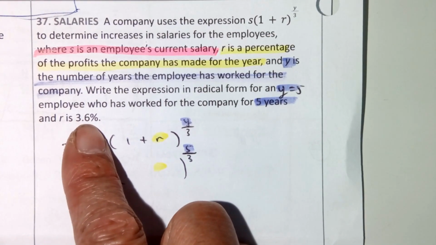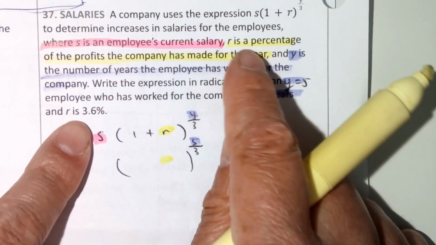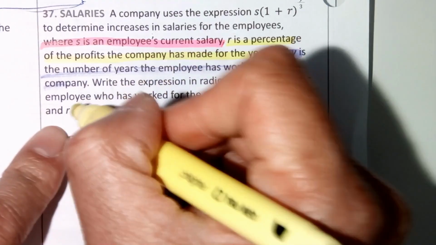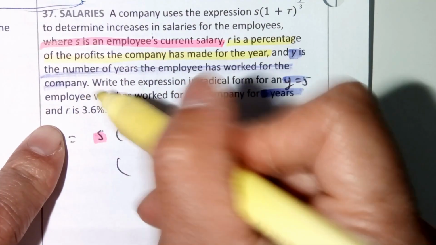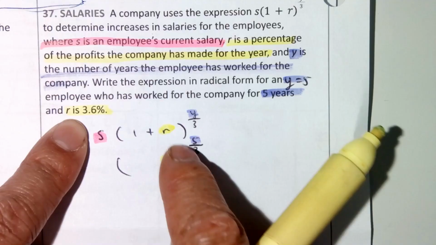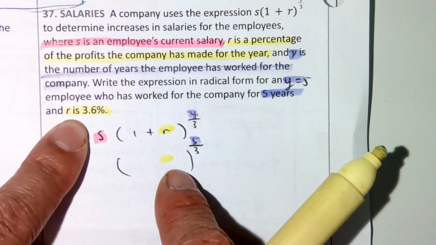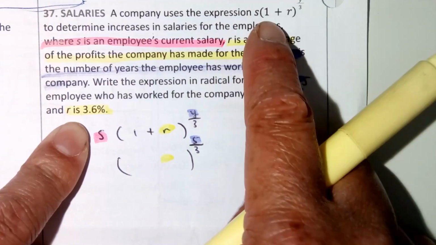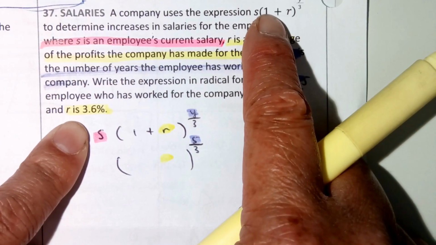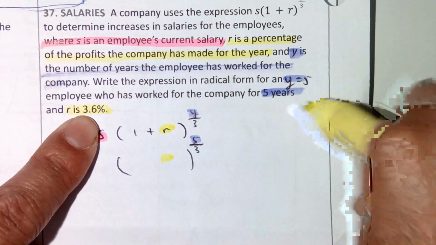Okay, now I have R equals 3.6%. So it's telling us it's a percentage. So let's go ahead and put R equals 3.6%. So you have to be careful. The rate is 3.6% and we need it as a decimal.